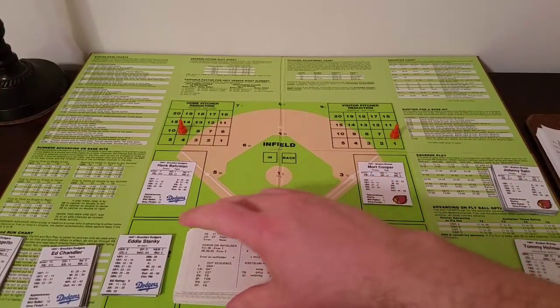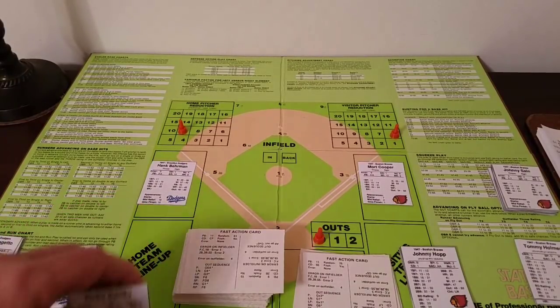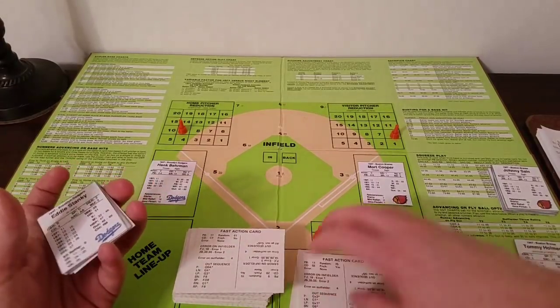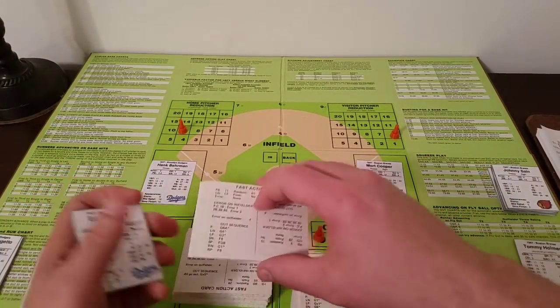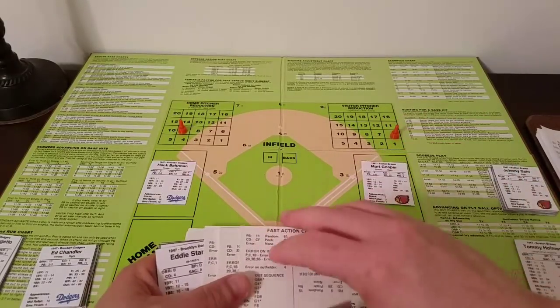Last chance for the Dodgers. They trail it 6-5. And they do have the top of the order. They have Eddie Stanky, Jackie Robinson, and Pete Reiser against Mort Cooper. Let's see how this goes. Cooper, again, a 2.6 for his PB rating.